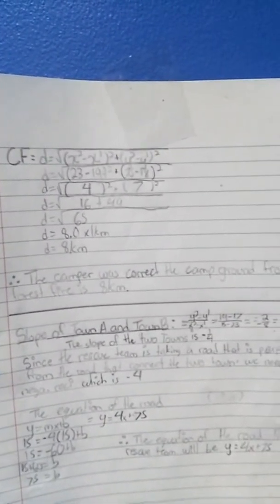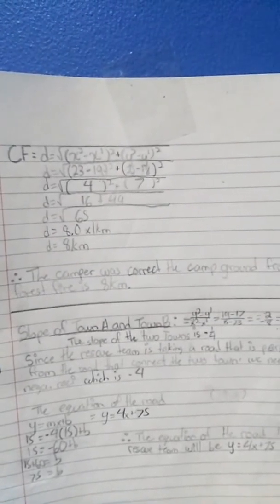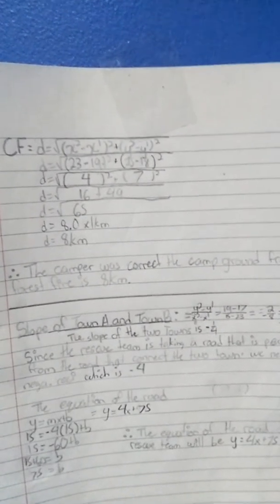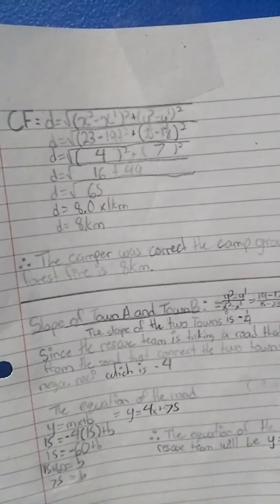So what I did was I found the distance from the campground to the forest fire, and then I got 8, and then times it by 1 kilometer.